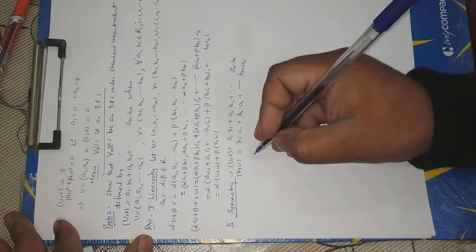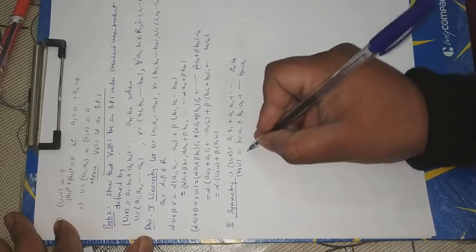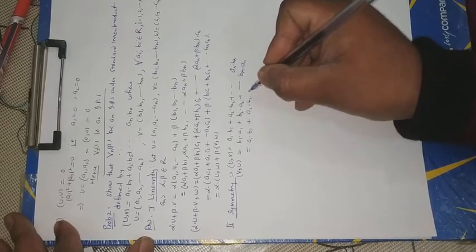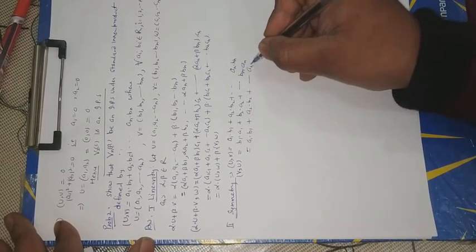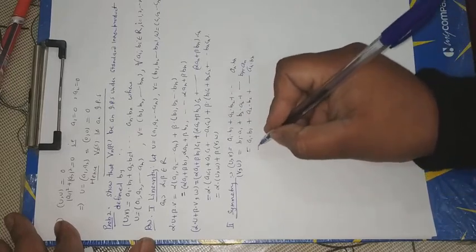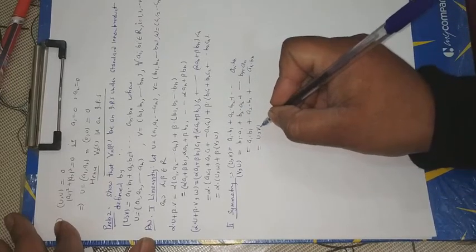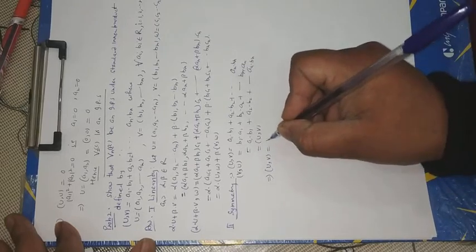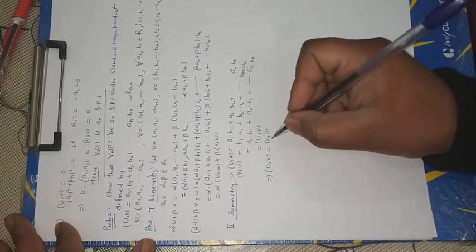This is equal to A1 into B1 plus A2 into B2 plus up to dot AN into BN. That is U inner product with V. Imply U inner product with V is equal to V inner product with U.